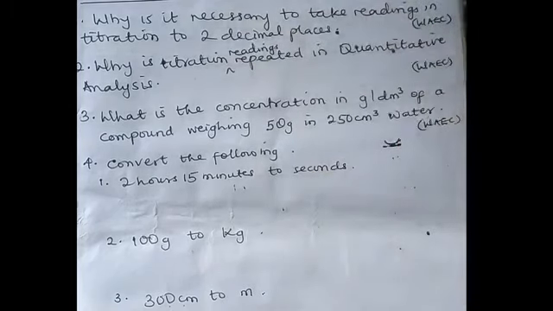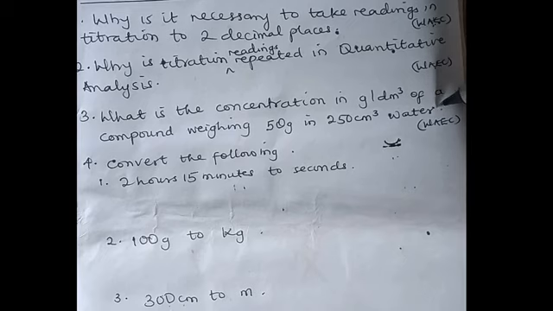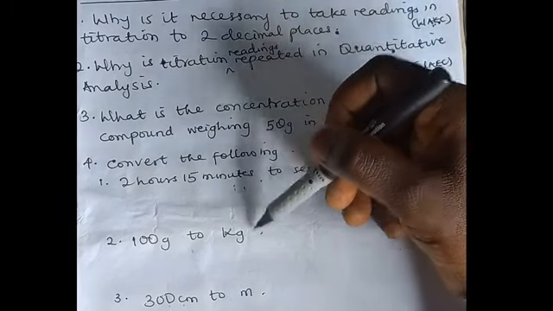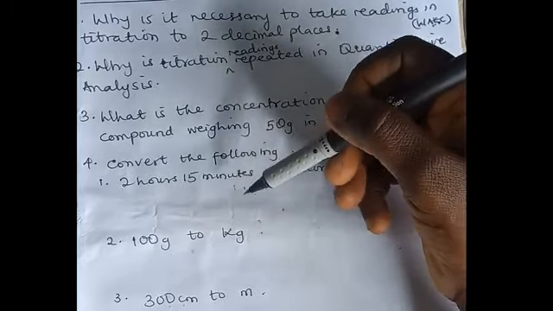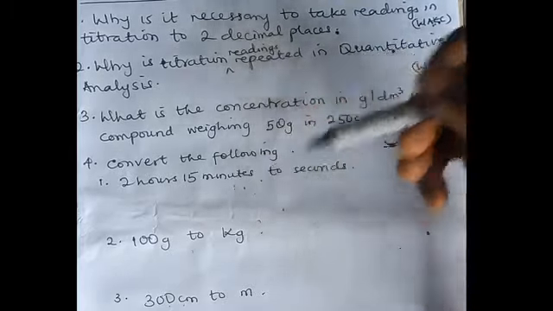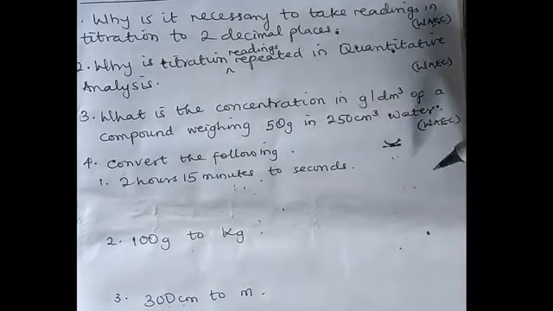I'll give you some time to check this, because these are WAEC questions under practical. These two questions came out under practicals, and this one you can't do without under titration calculation. But this one you come across in day-to-day activities and calculations in other aspects of chemistry. So I'll give you time to solve these questions, after which we'll solve them together.